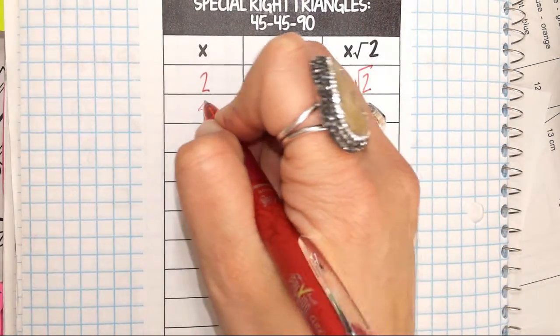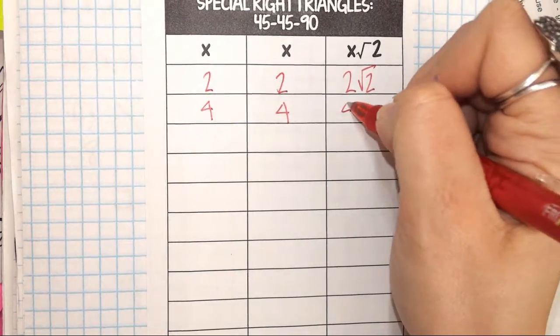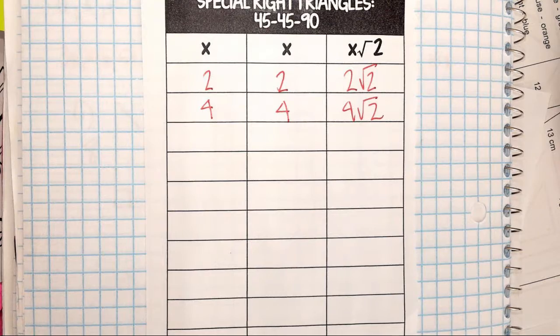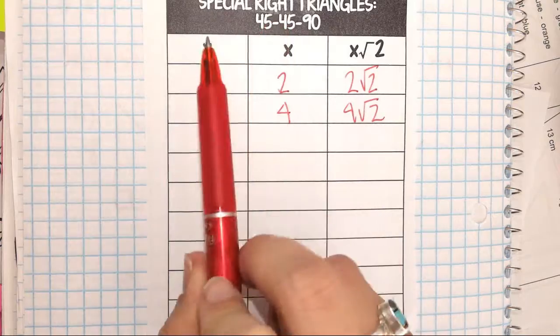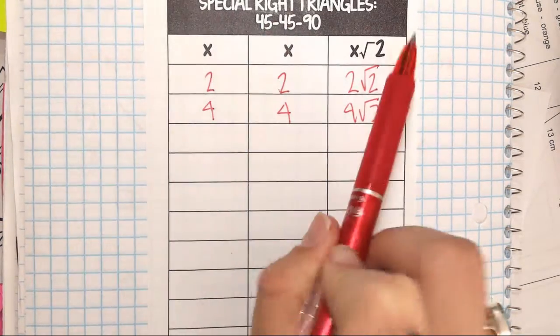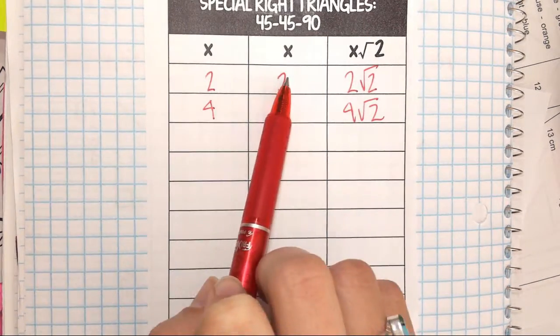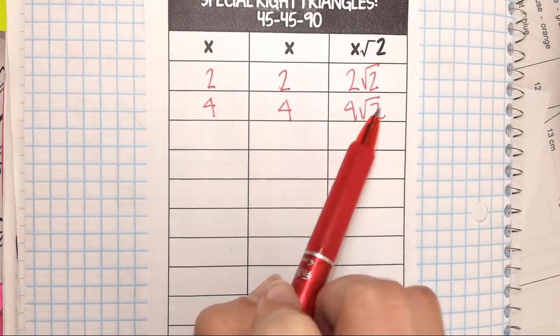So if I have 4 and 4, what's my hypotenuse going to be? 4 root 2. Now, the pattern is x, x, x root 2. So every single time, it's going to be your side length times the square root of 2, which is what I just said and what was said a minute ago. So if it's 2 and 2, your hypotenuse is 2 root 2. If it's 4 and 4, your hypotenuse is 4 root 2.